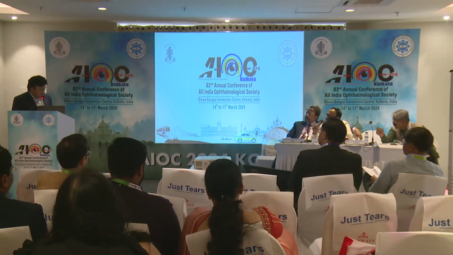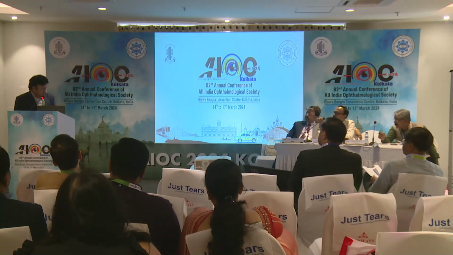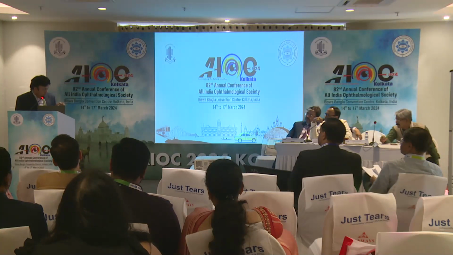So these lenses were already there. As you could see, this patient was 2 years post surgery, operated elsewhere, of course. And because his lens kept on moving in the eye, what we have done is we have just refixated the lens with the help of these flanges.